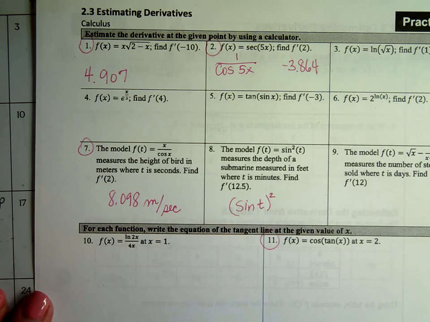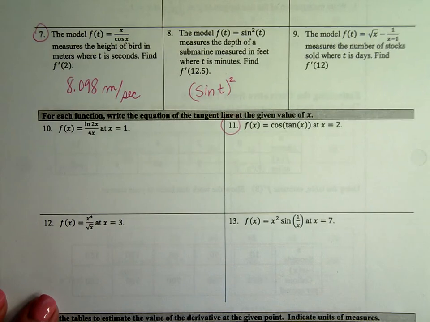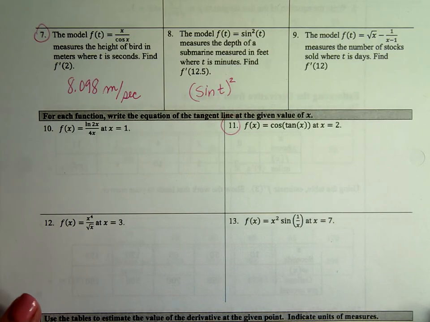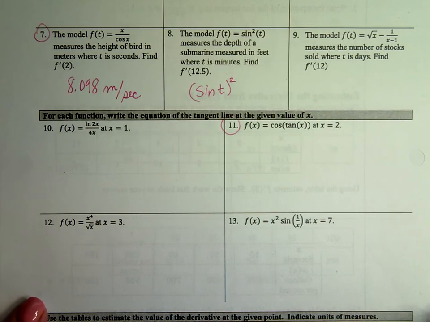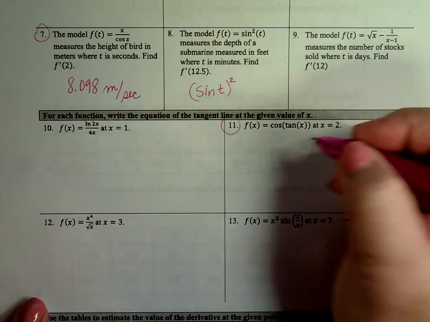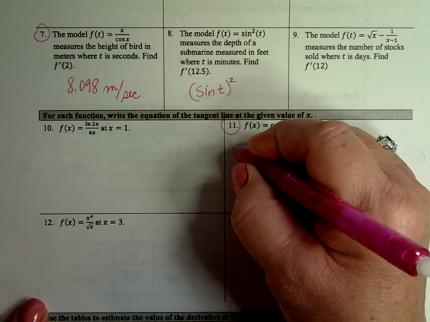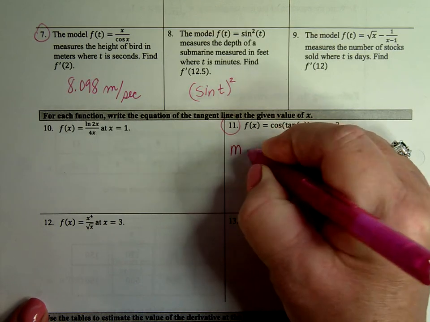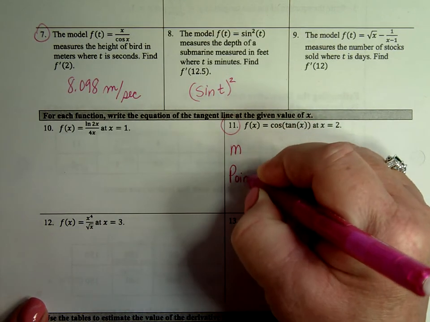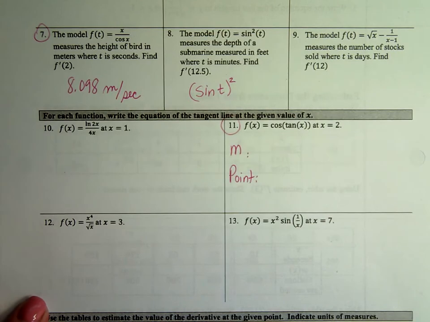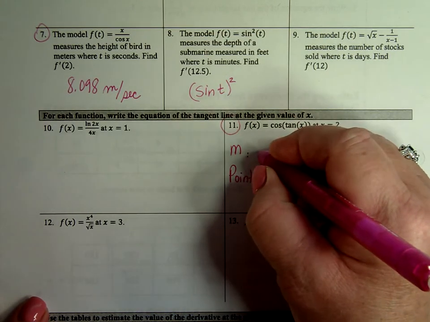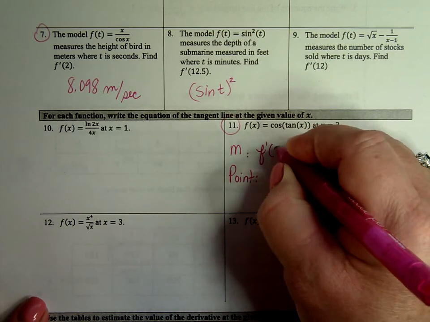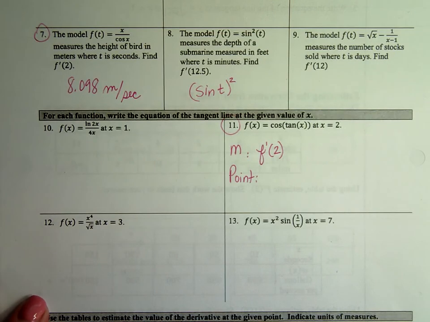All right, so that was 8. Number 11, here they changed the directions. For each function, write the equation of the tangent line at the given point. Well, it starts out doing the exact same thing that we just were doing, because in order to find the equation of any line, tangent line specific for us, we need to know a slope and we need to know a point. Well, the slope is the same thing as the derivative. So I want to know what's the derivative at 2. Well, isn't that the same thing we just were doing up above, right?